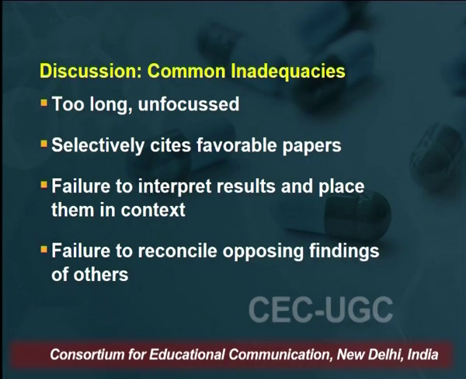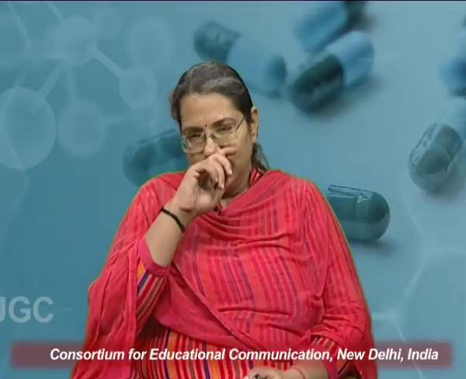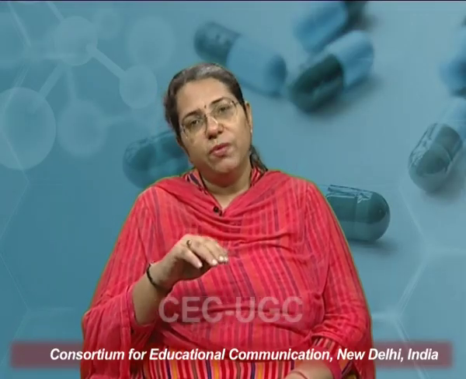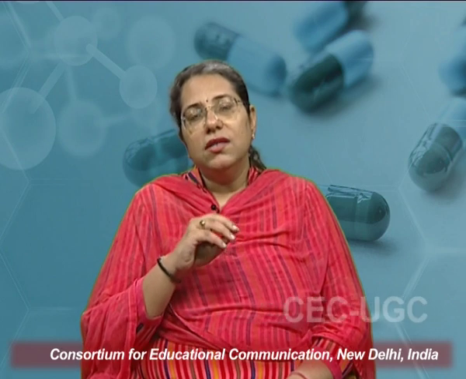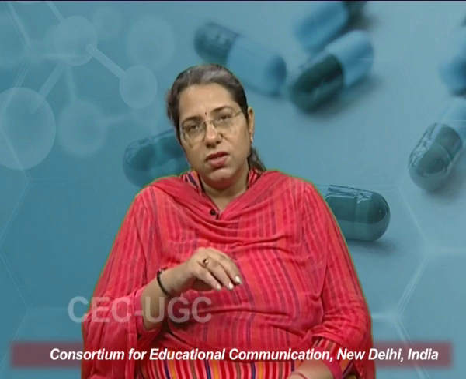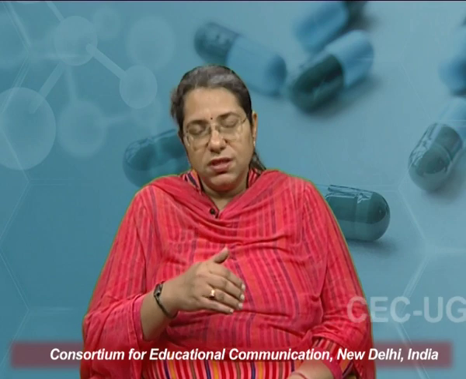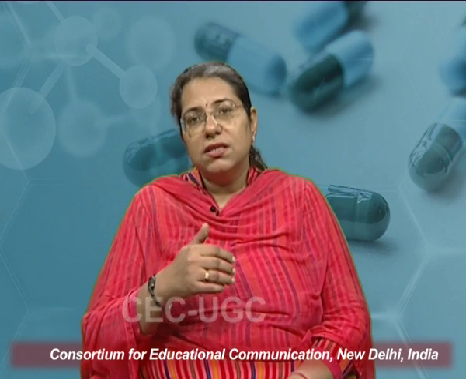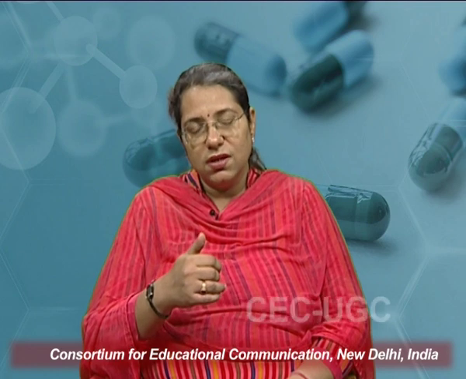Next, failure to interpret results and place them in context. This is something that has been seen in different kinds of papers, where the author fails to actually interpret the results. The discussion is the place in the manuscript where you can interpret your results for the very first time. Till this stage you have not interpreted your results anywhere.